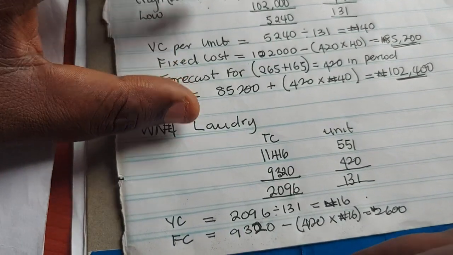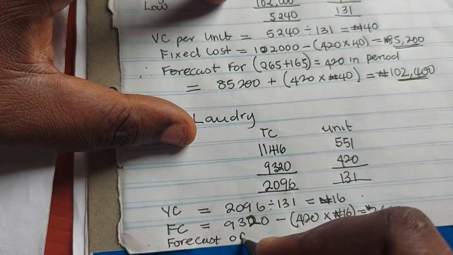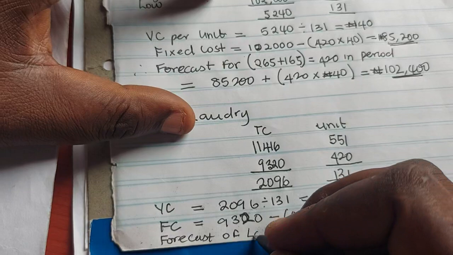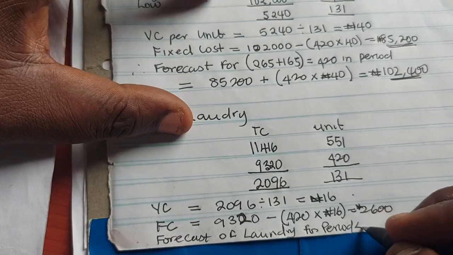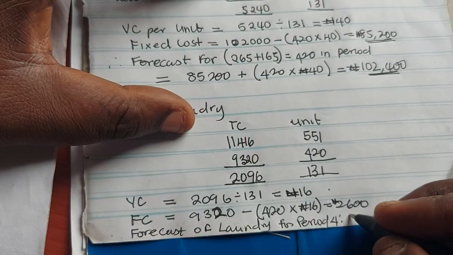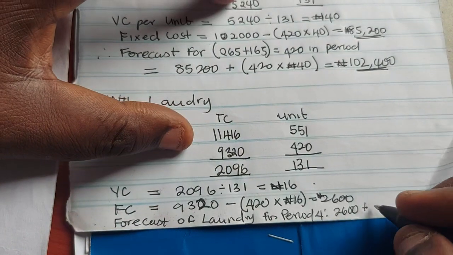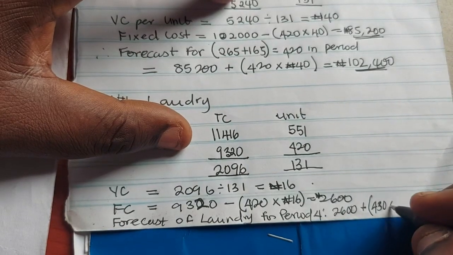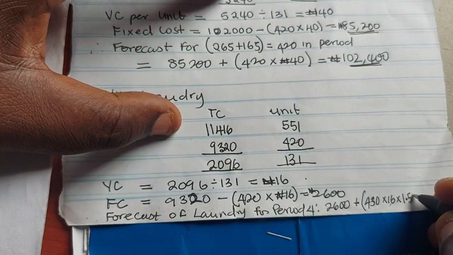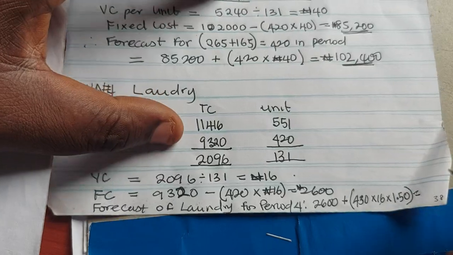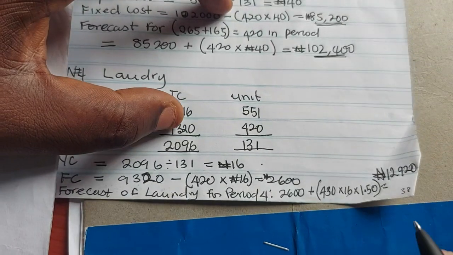So the forecast of laundry costs for period 4 will be the fixed cost 260 plus 430 times 16, and the variable elements will increase by 50%, that's times 1.5, and the total is 12,920. So this is the cost of laundry.